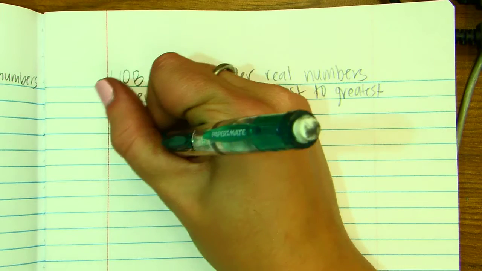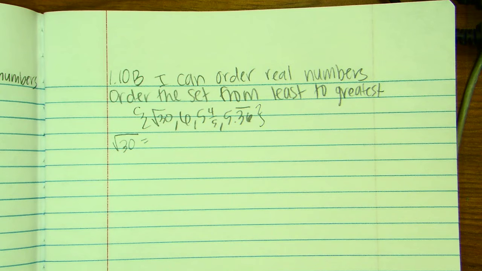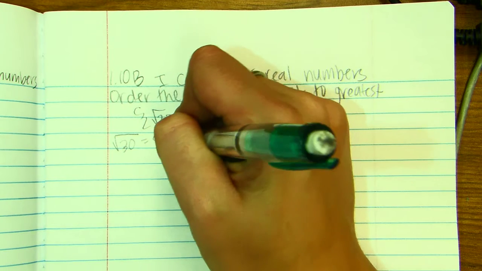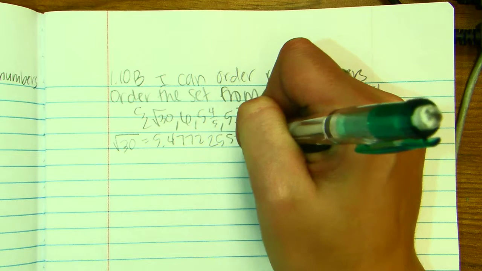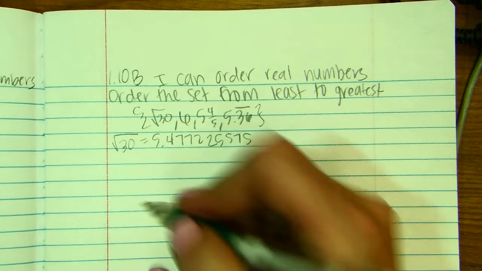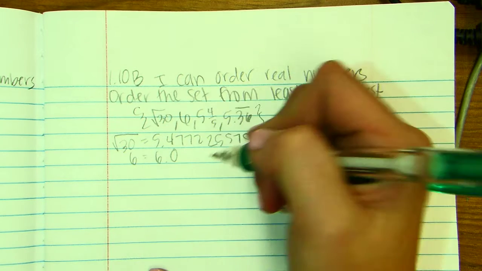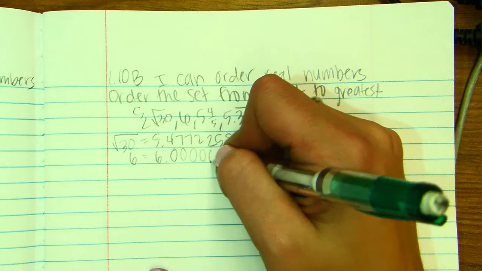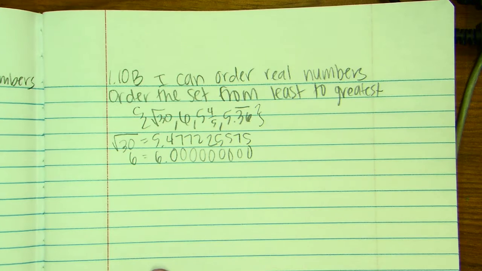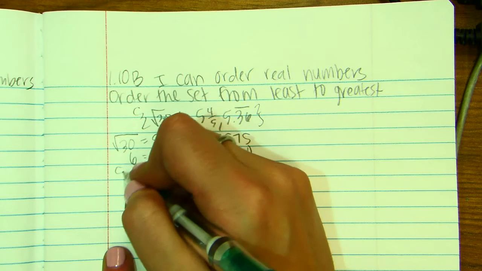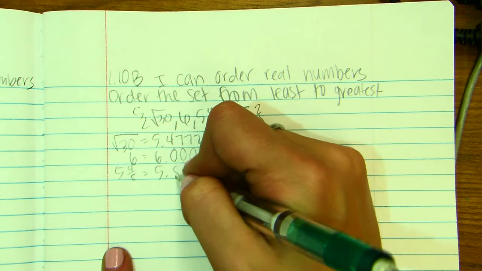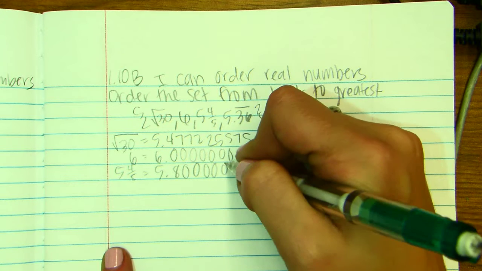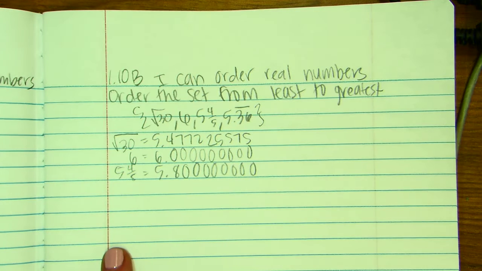So the square root of 30 as a decimal is 5.477225575. That's where my calculator cuts off. 6 is already a decimal, it's 6.0. I could add more zeros if I really wanted to. 5 4/5. I'm going to do 4 divided by 5, and I get 0.8, so it's 5.8, and if I really want, I can add more zeros. This is not really necessary, but it might help me compare.